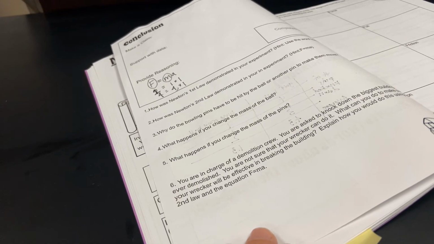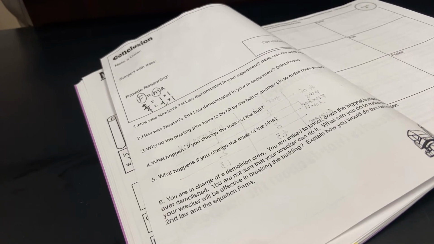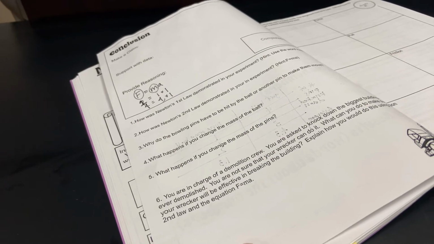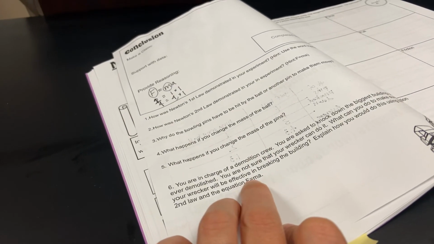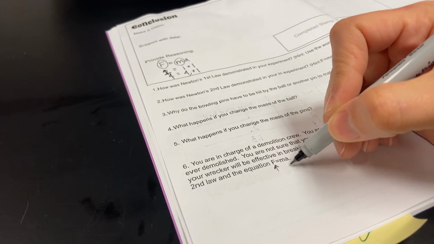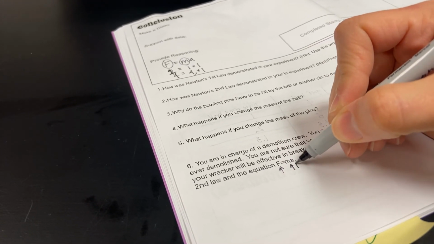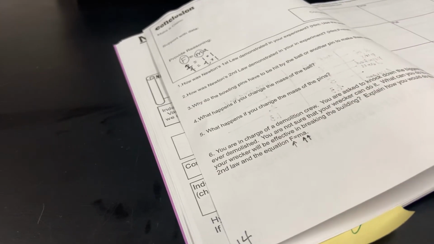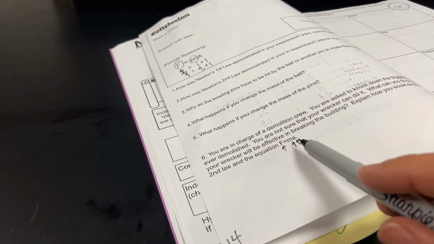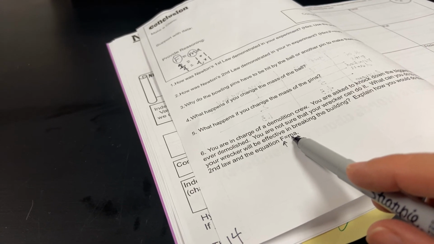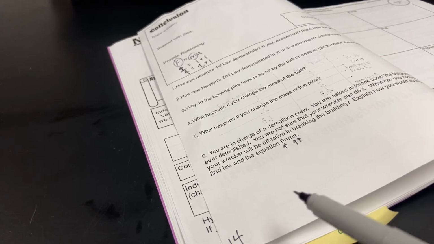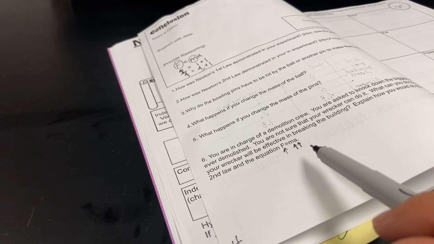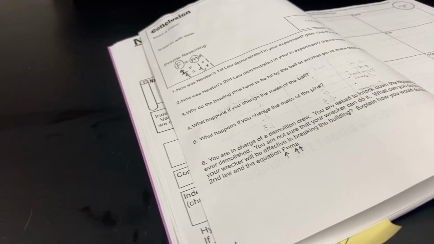So if you're not sure if your wrecking ball can hit the building, you could calculate how much force would be given to the building if you use the mass of the ball and the acceleration you're going to hit it with to see if it's enough force to knock the building. Okay, you could also try and use a bigger mass, a more massive ball, so that you could knock the building over.